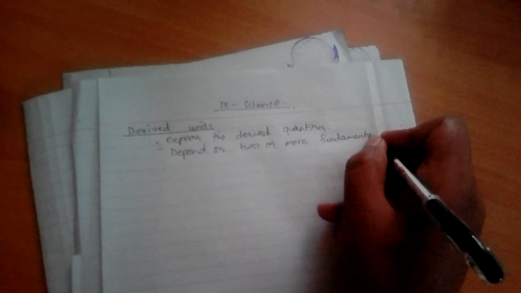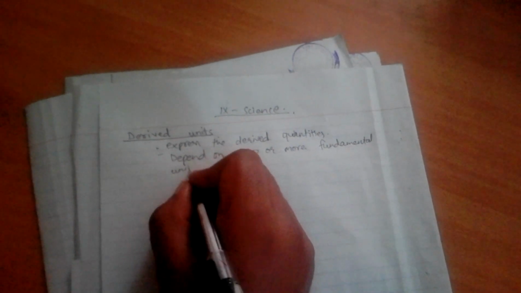Okay, if you remember what fundamental units are from grade 8, fundamental units are those units which are independent of any other units, and they are used to express the fundamental quantities. And if you remember, these fundamental quantities can be measured directly, whereas derived quantities cannot be measured directly.